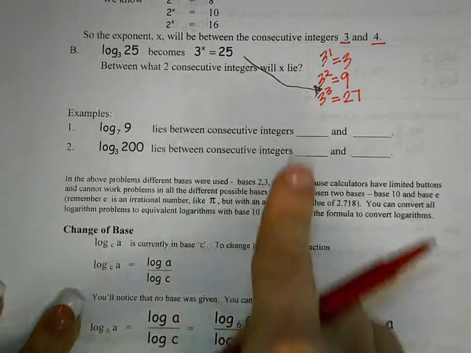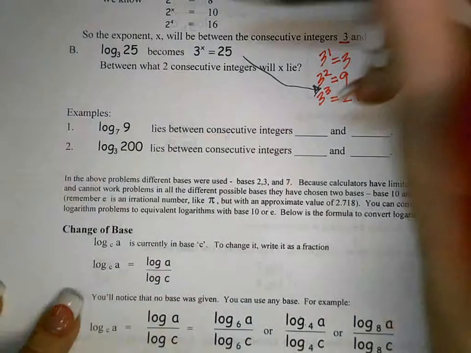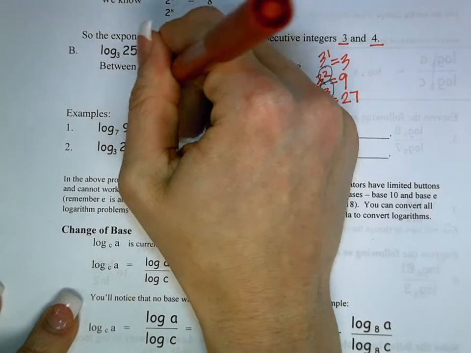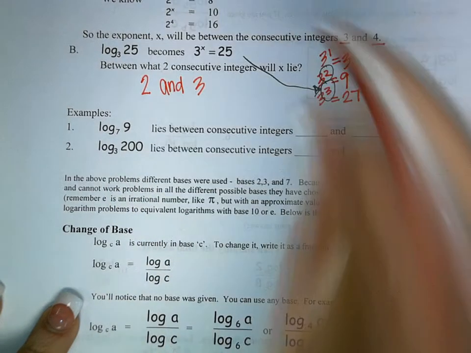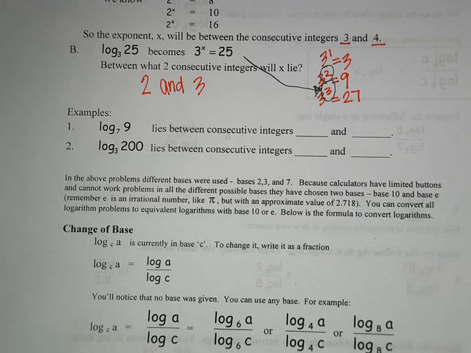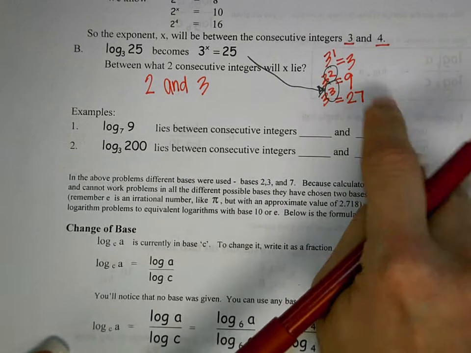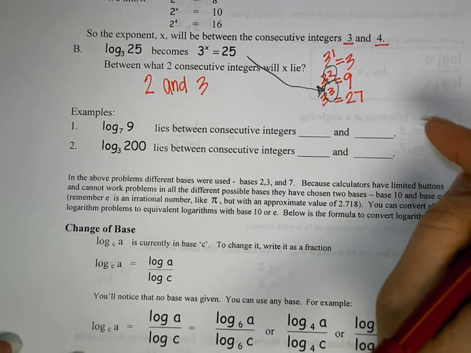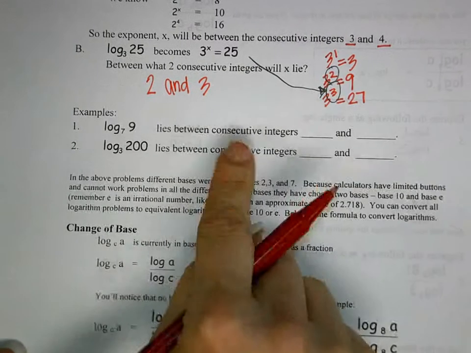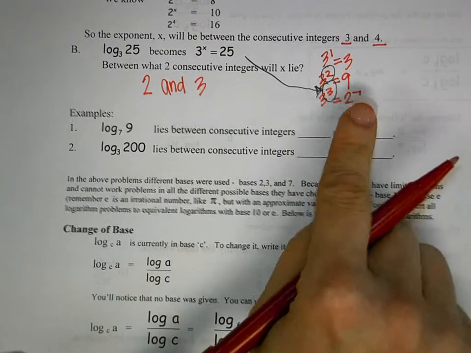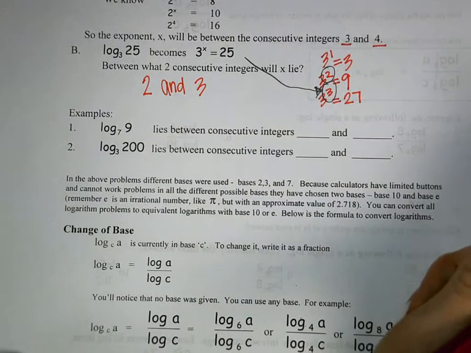But I'm asking what are the exponent values. So between the exponent values of 2 and 3. You will have some like this on your quiz and on your test. Lots of people will make the mistake and put 9 and 27. It's not what I'm asking. I'm looking for the exponent value. Plus it says consecutive integers, so that means numbers in order. Last I checked, we did not count 9 and then 27. Okay?